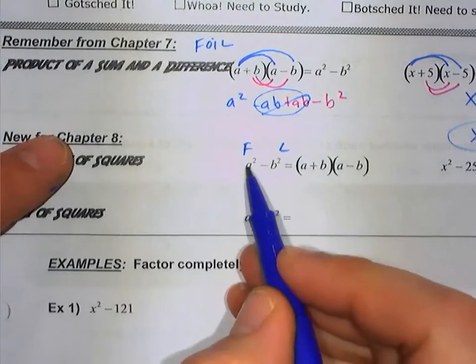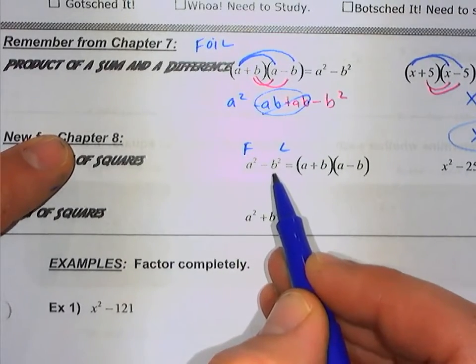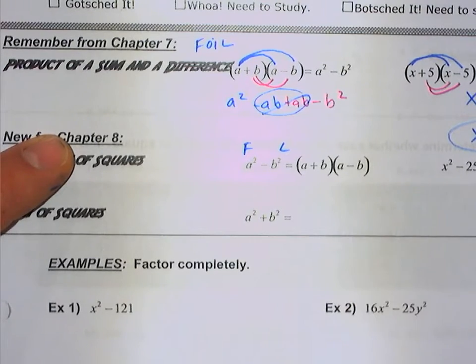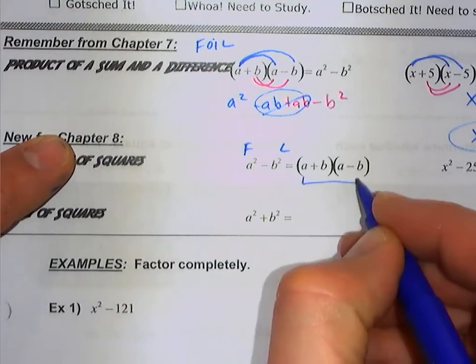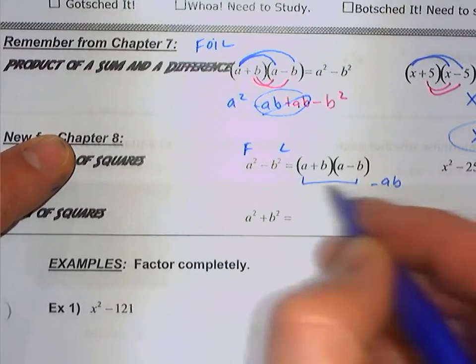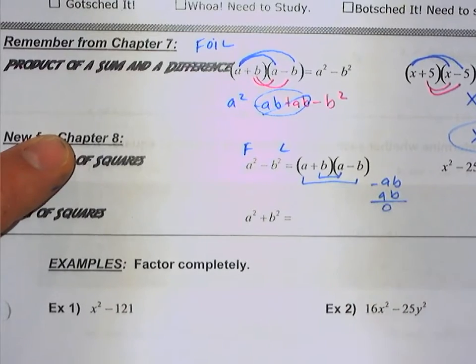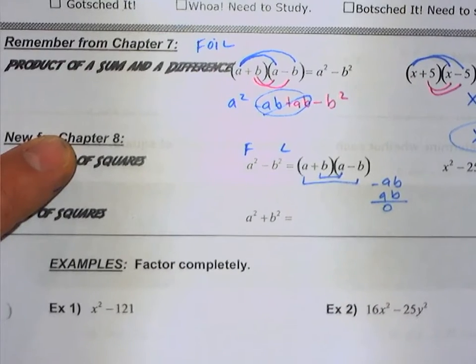So factors of F are A and A. Factors of negative B squared, one's a plus, one's a minus, and then B and B. And then we're done. You can check your outers and inners, your OI. Again, that's negative AB. Your inners is AB positive, and that's 0. And that's what we want. There is no middle term there. Okay?